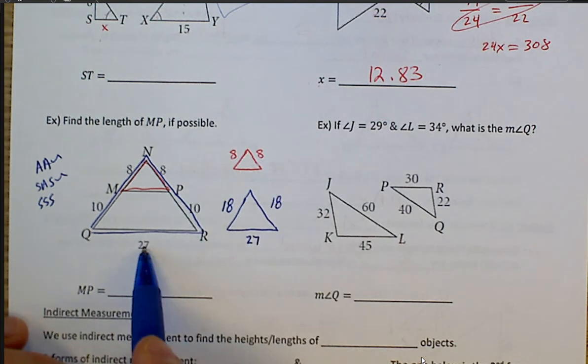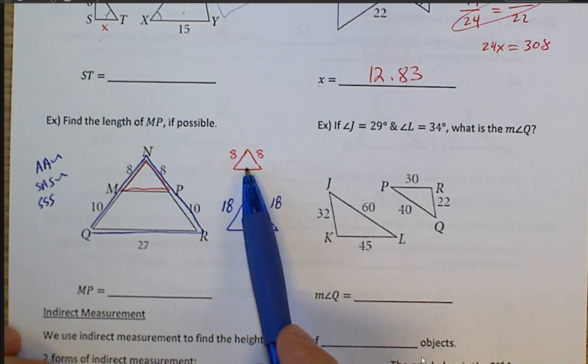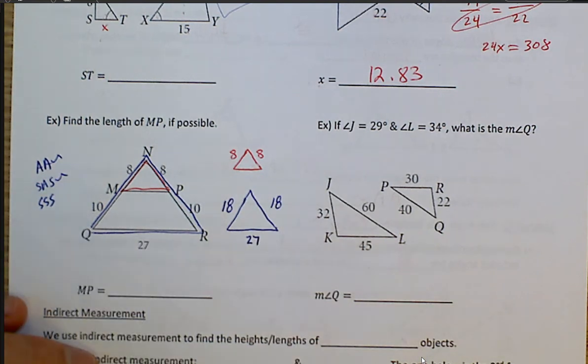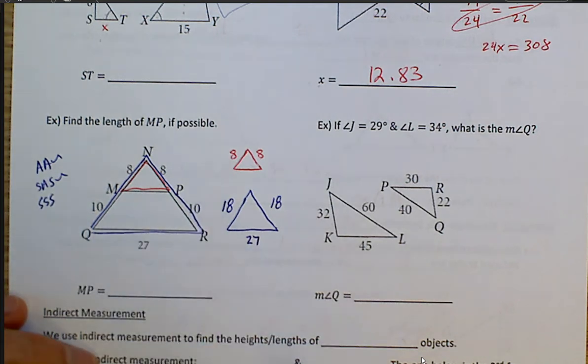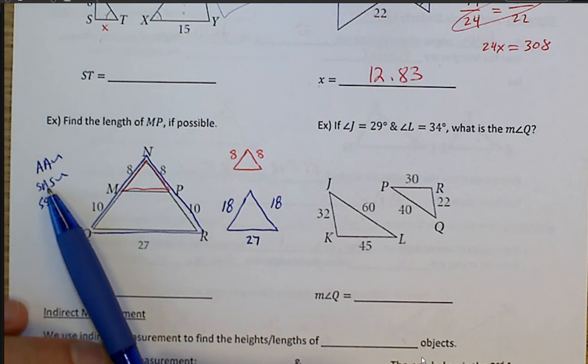I just added that in there. There's nothing on this one. It's not side, side, side, because this red one only has 2 sides. It's not angle, angle, because I don't see any markings of angle. So the only thing it could be is side, angle, side. Now, it is side, angle, side, and here's why.